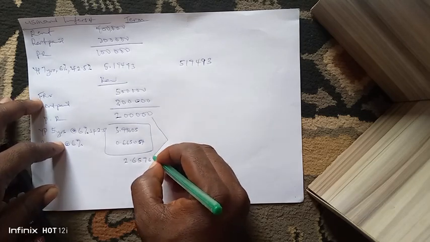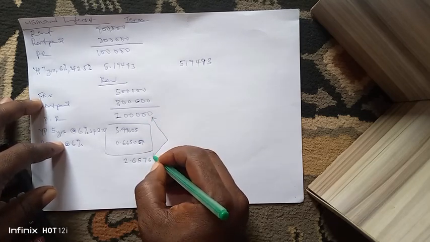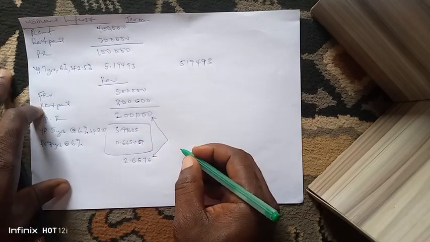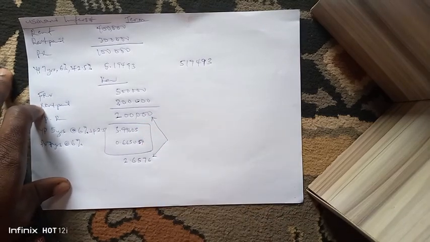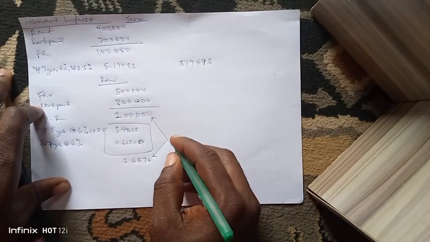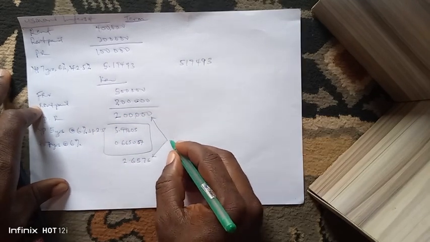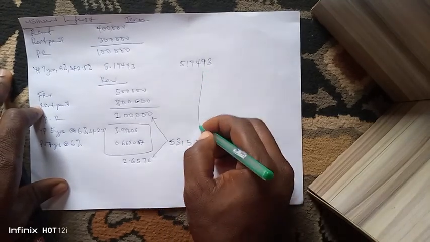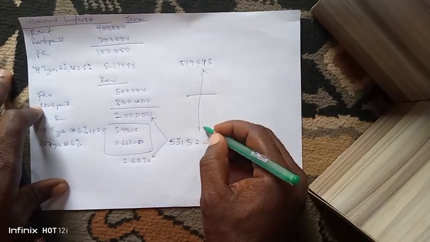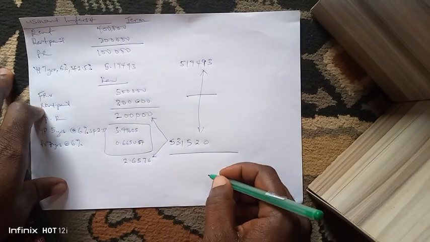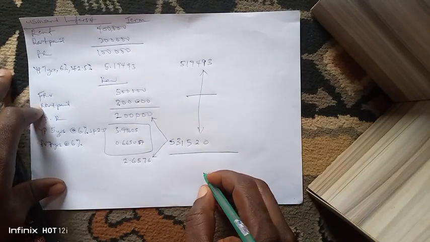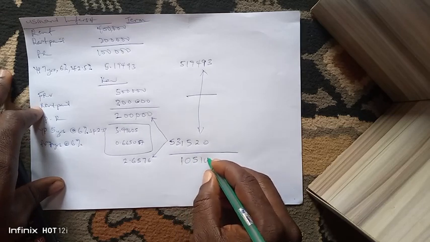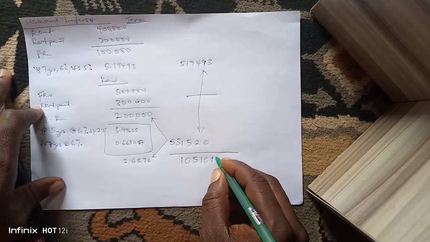Now multiply this and this, 200,000 times 2.6576. You will now have what? 531,520. Now add the two, the term and the reversion. What you now have will be 1,051,013.